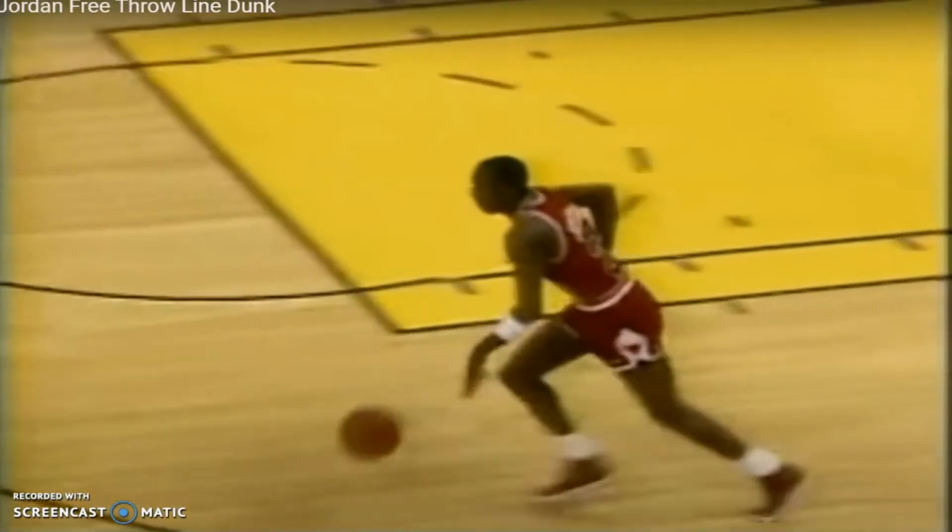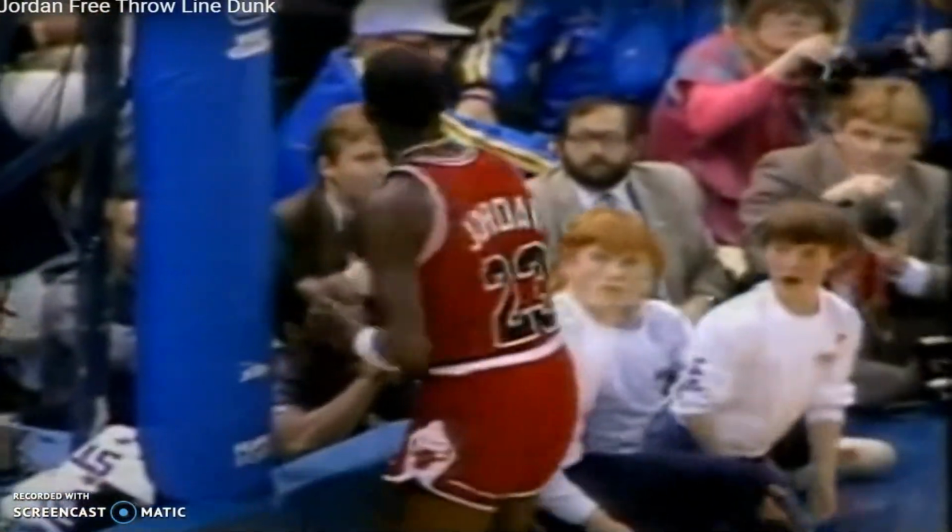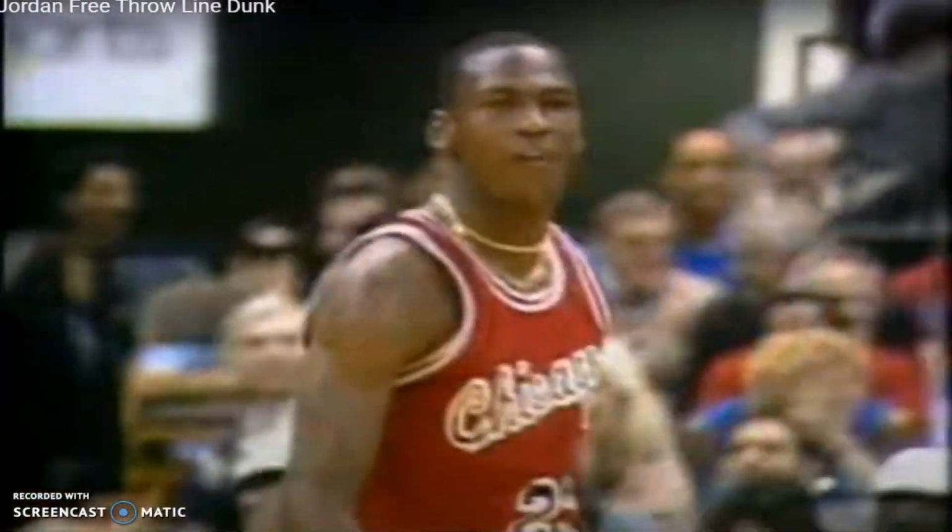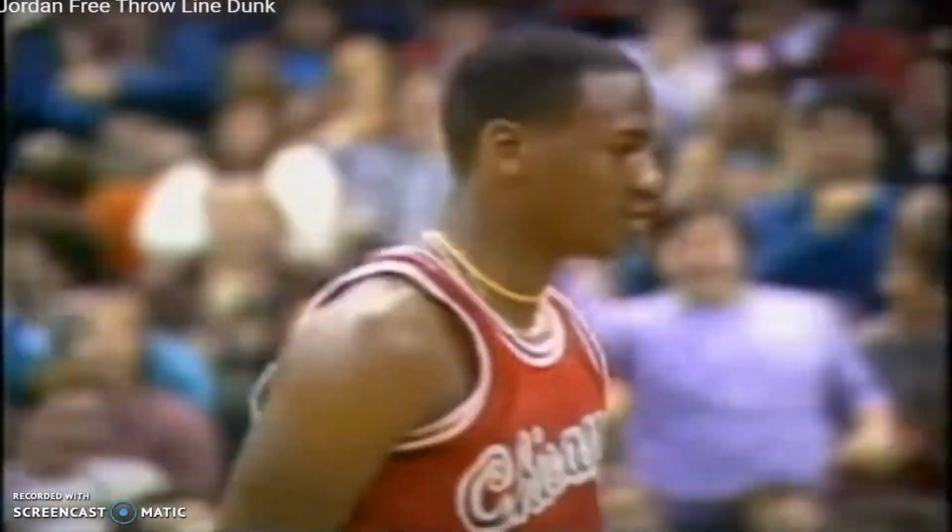Michael Jordan was famous for his free throw line dunk. He used to take off from the free throw line in order to dunk it in. How long do you think he was in the air? Hang time is a really big thing for basketball players. Today we're going to focus on your hang time.